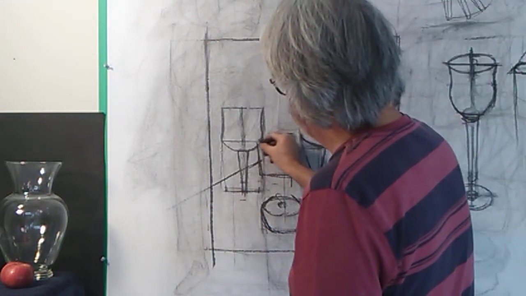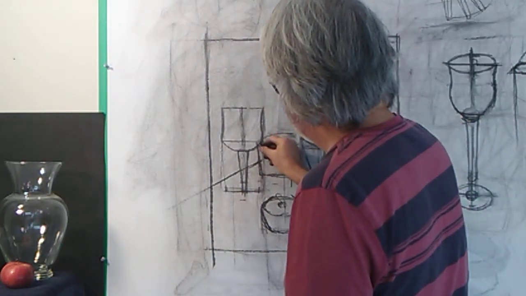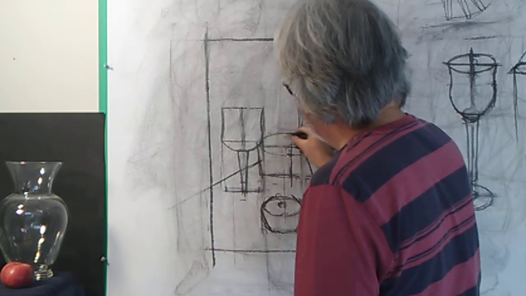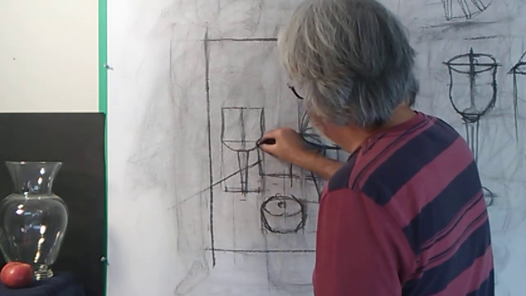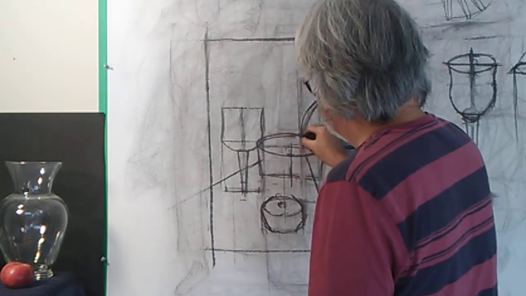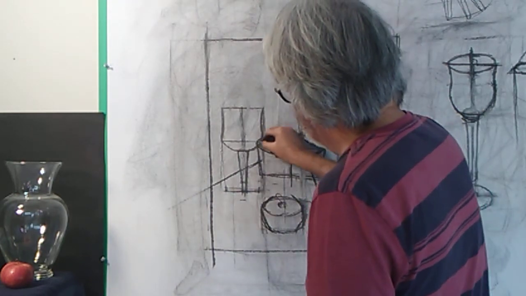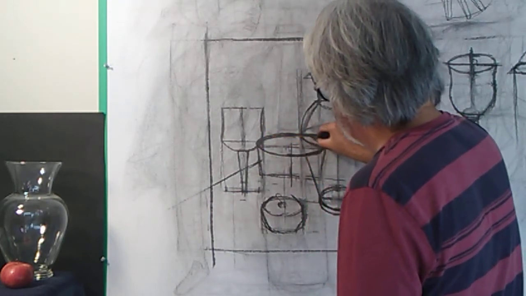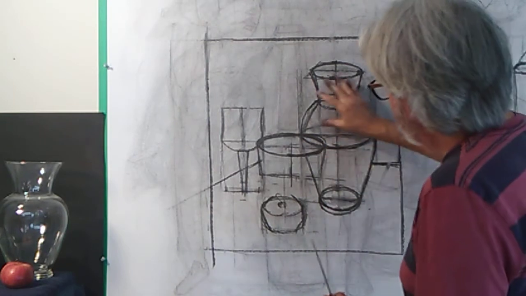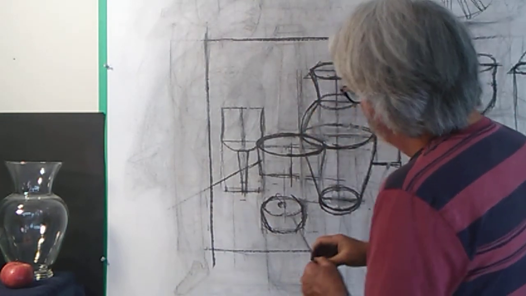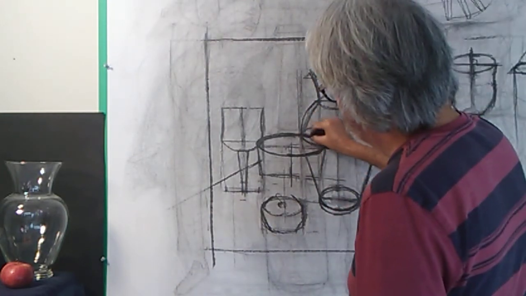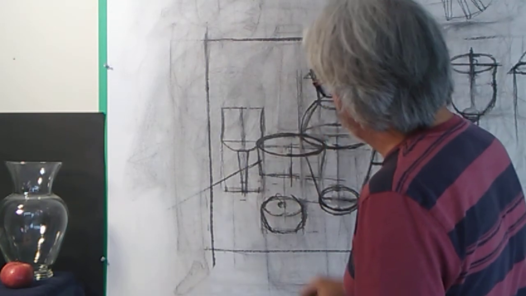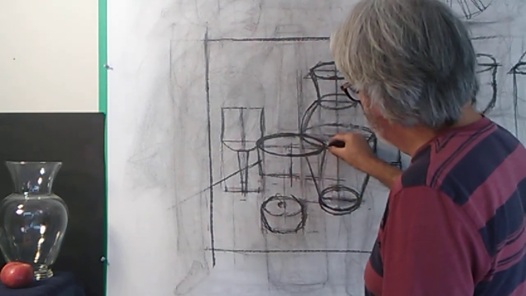This then, we're going to come in with our ellipse. So I'm going to put that in there. Draw right through the object. I'm going to lighten that line up in a little bit. That will go there.